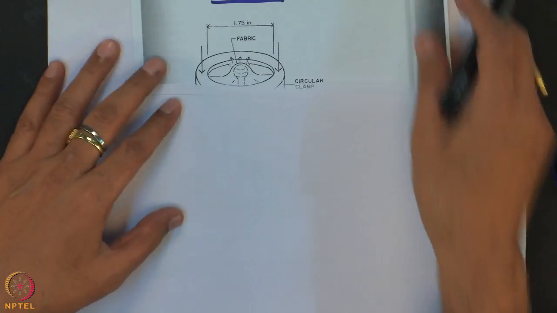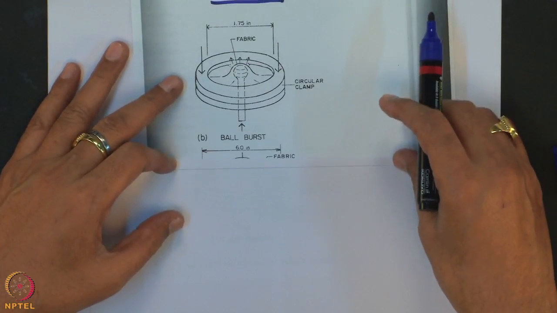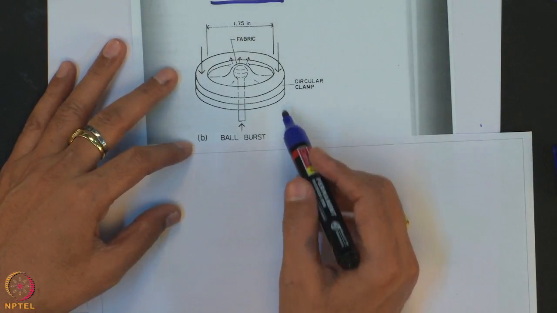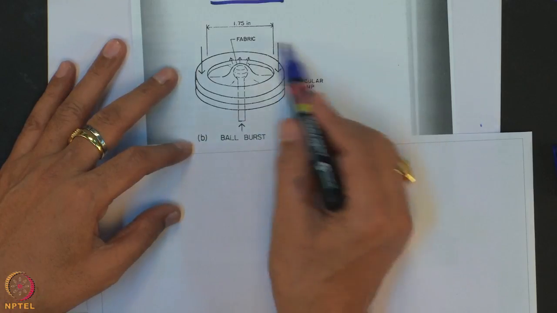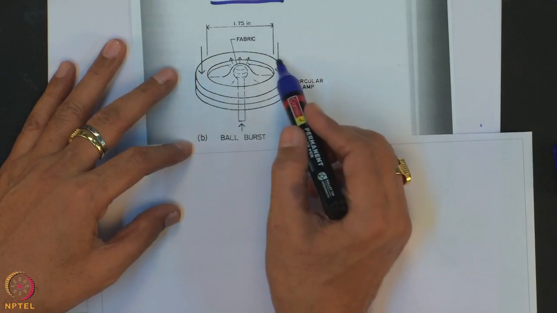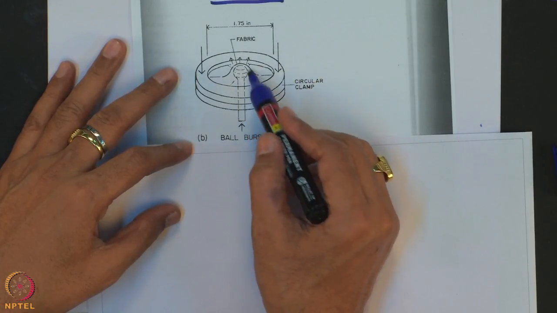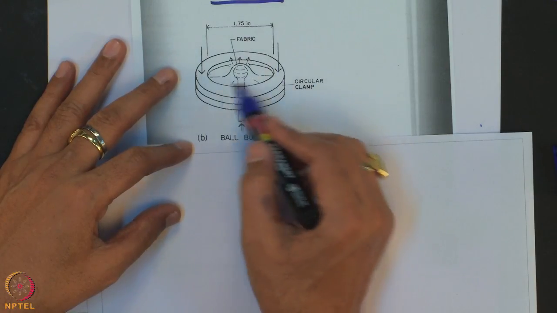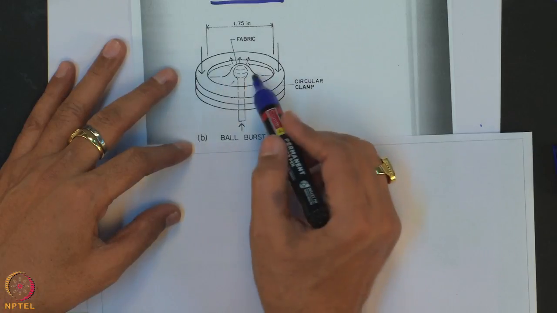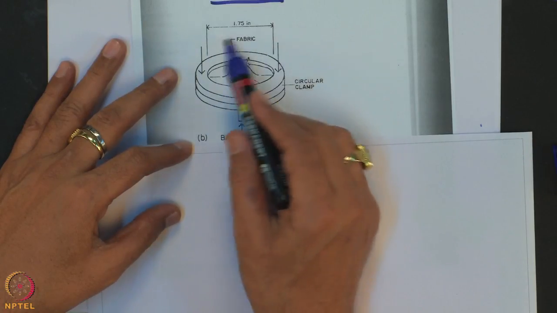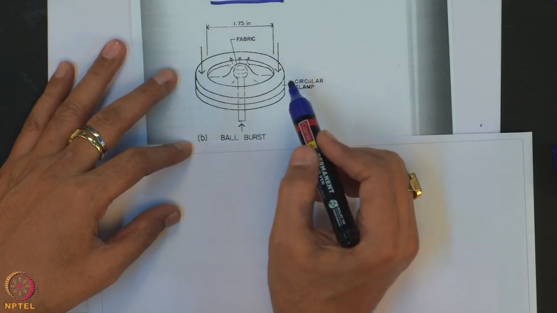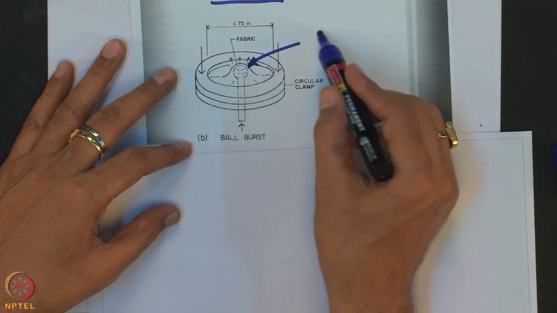Then, another type of test is called the ball burst. So, this is a kind of circular clamp and this looks like a ball. The geotextile or the geomembrane material is clamped, the diameter is about 1.75 inch, and this is the geotextile material.